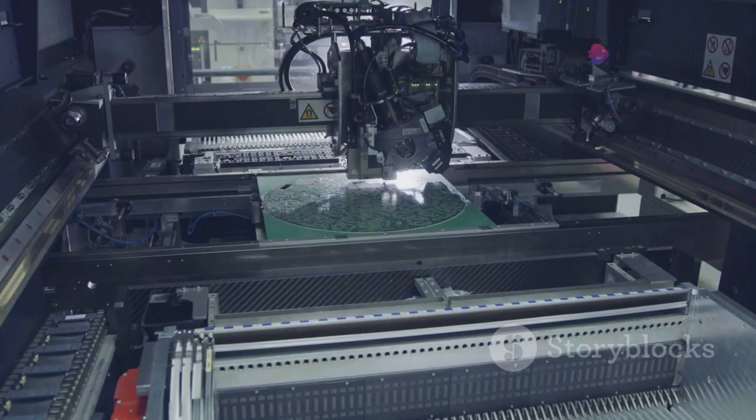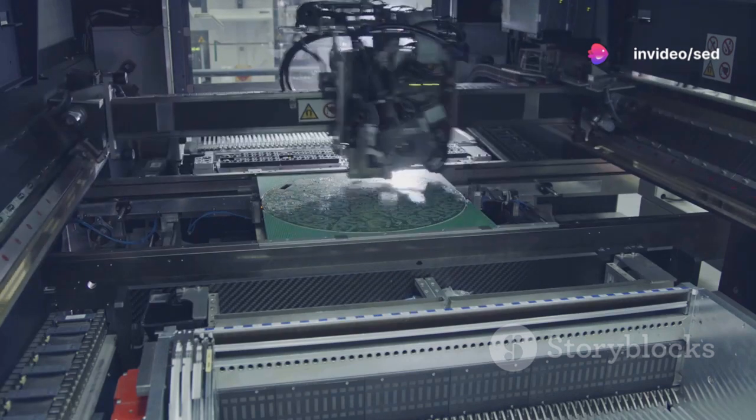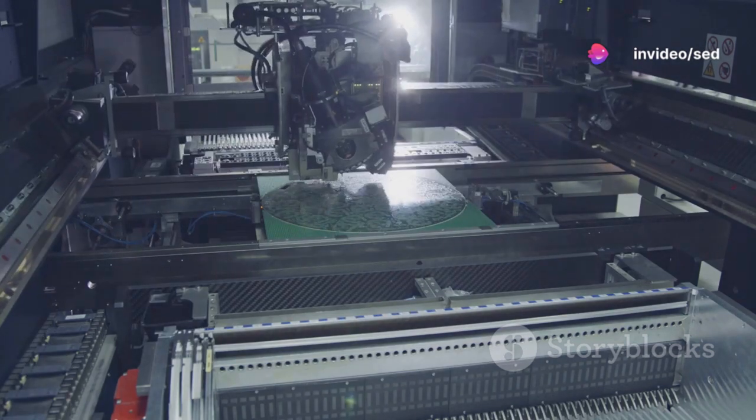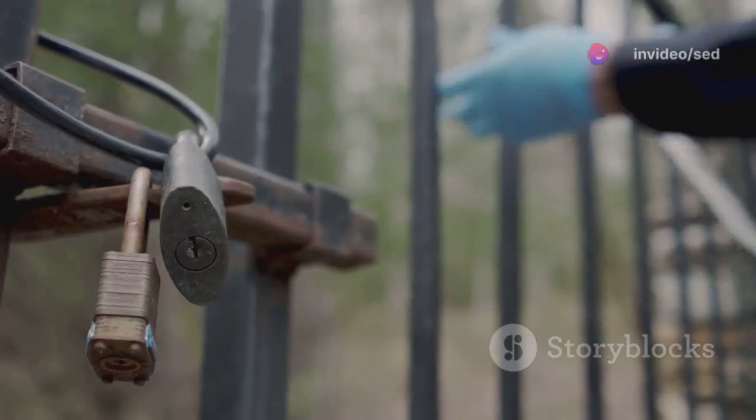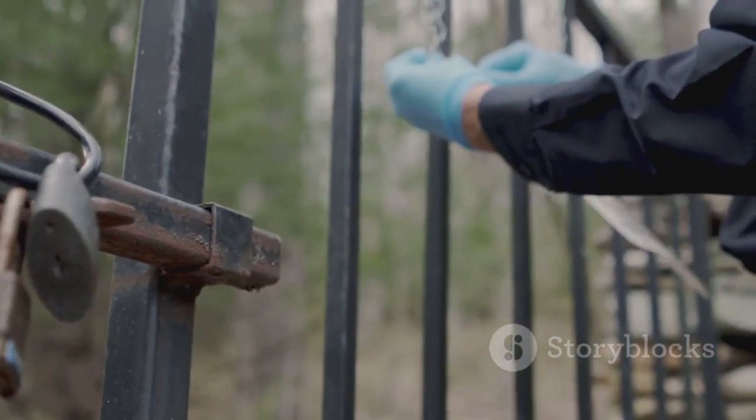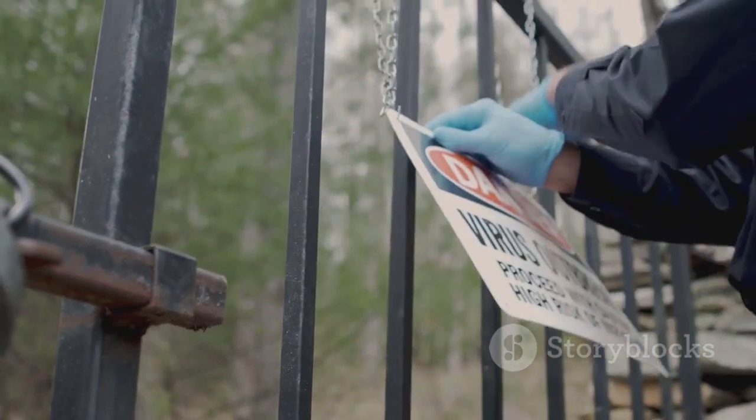The placement and size of gates are equally critical, affecting the flow of molten plastic and the potential for air traps. Improper gating can lead to incomplete filling, surface defects, and structural weaknesses in the final product.